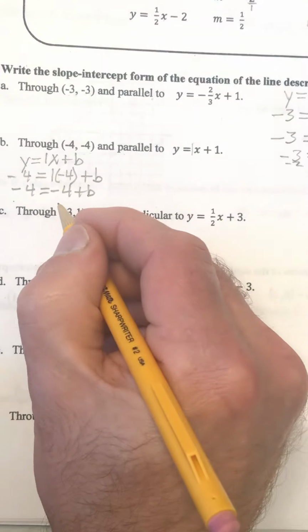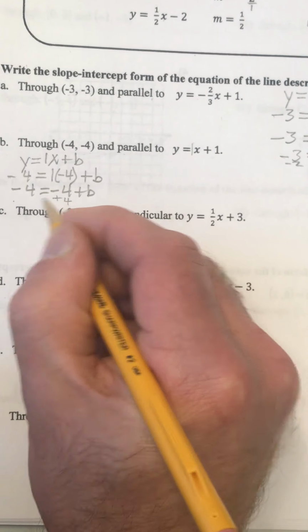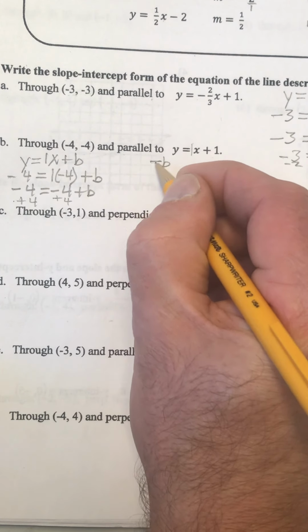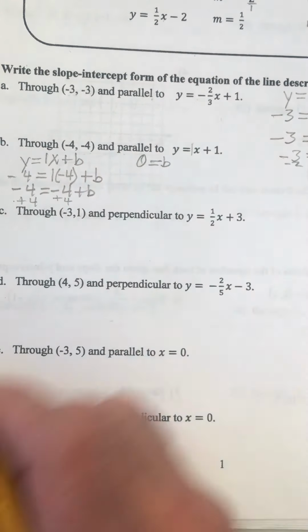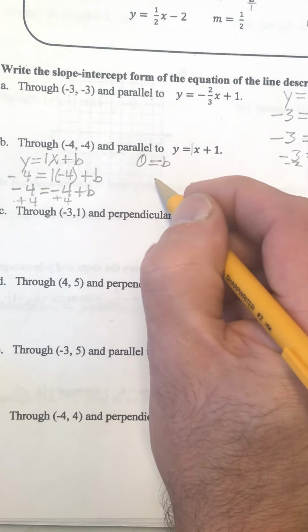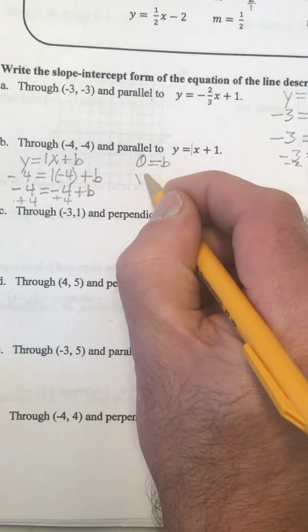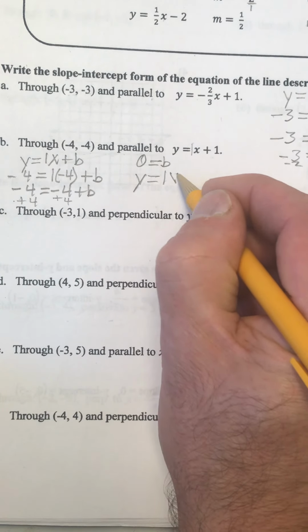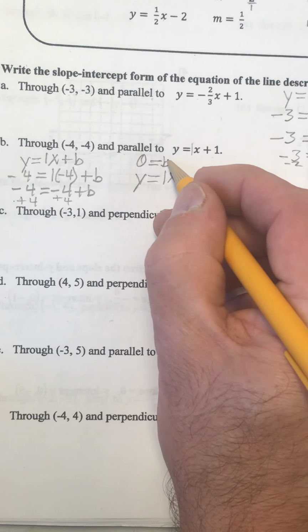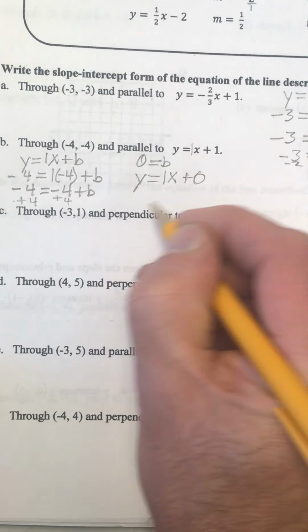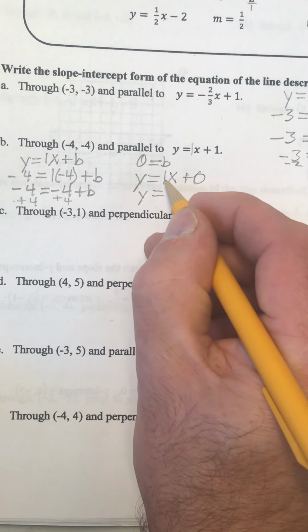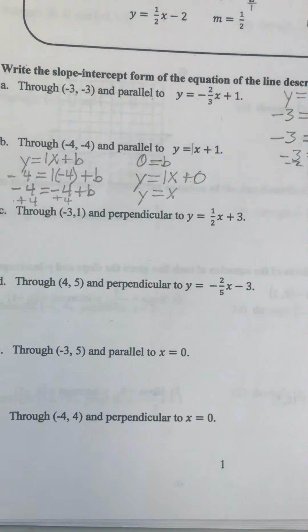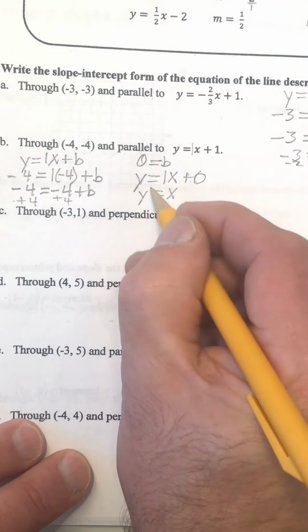Next step, I want to add 4 to both sides to simplify things. So b is equal to 0. So my new equation is y equals 1 times x plus 0. Or I could simplify that: 1 times x is just x, plus 0 would just be x. So y equals x would be our final answer.